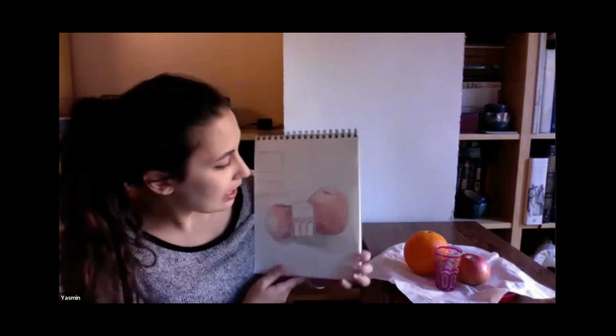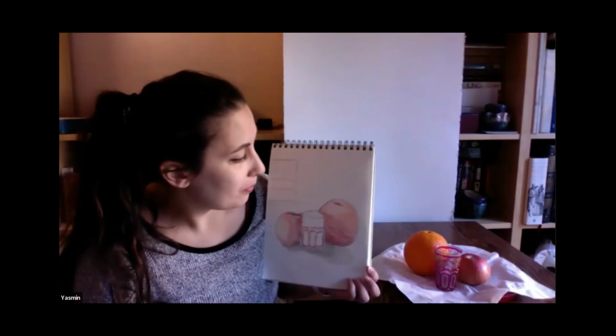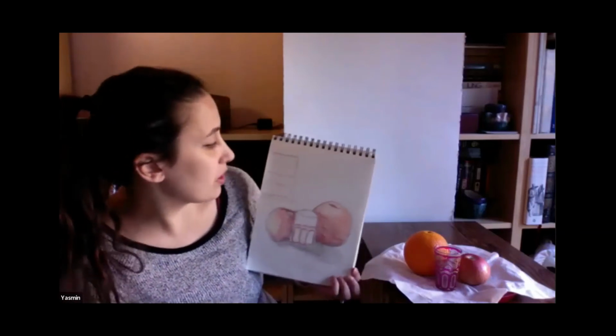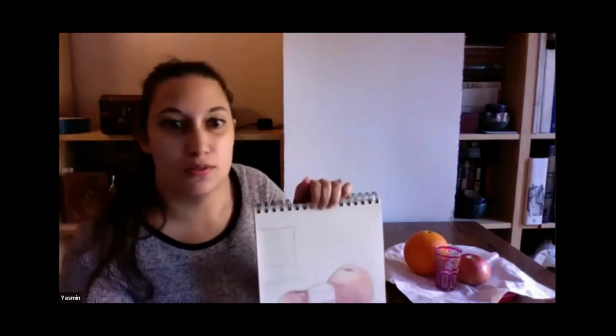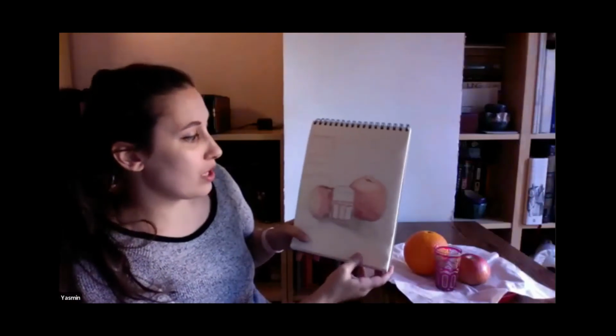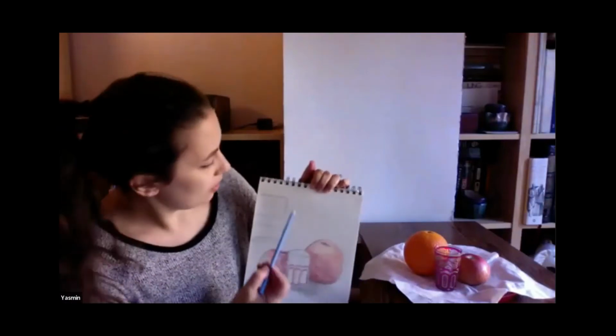And as you can see, I keep adding things to my drawing just to sort of maybe fill the space and add more dimensions to it, but you are free to draw as you wish. And if you want to keep working on the same objects, that is also definitely an option. I'm going to try to add.